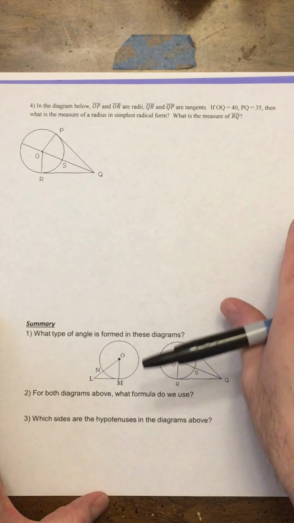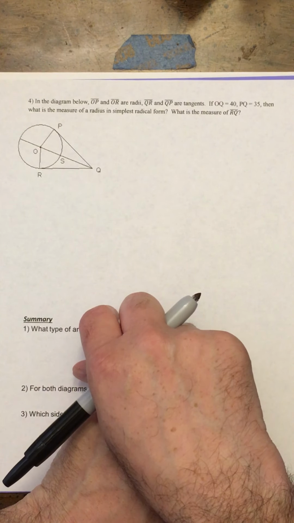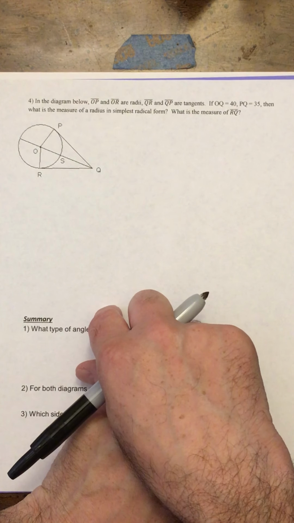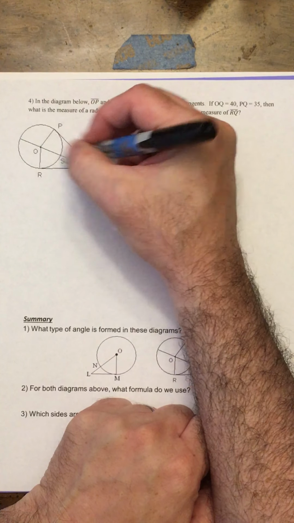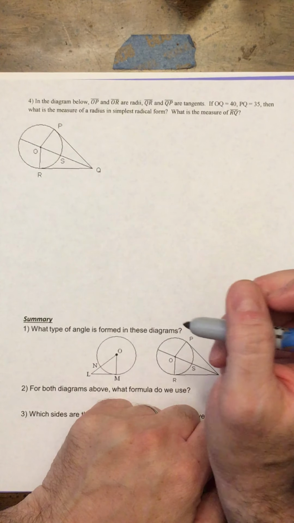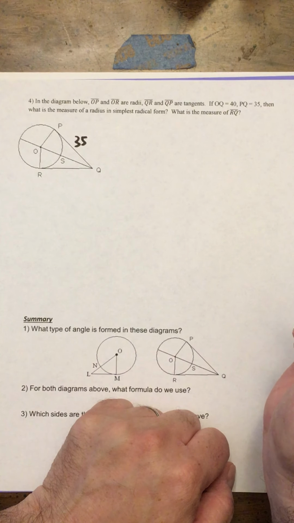Okay, so here's what we got. In the diagram below, OP and OR are radii, QR and QP are tangents. If OQ is 40, it's going to be a little hard to label. That's this whole thing down the middle is 40. PQ is 35. Then what is the measure of the radius?